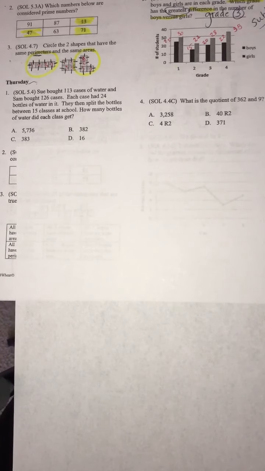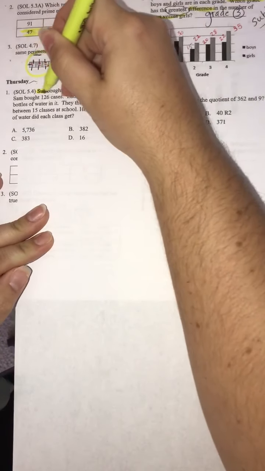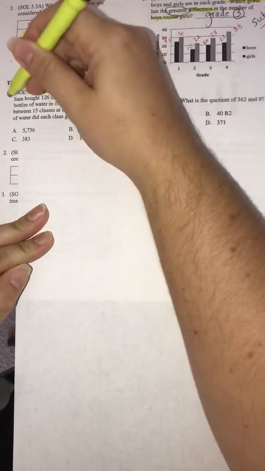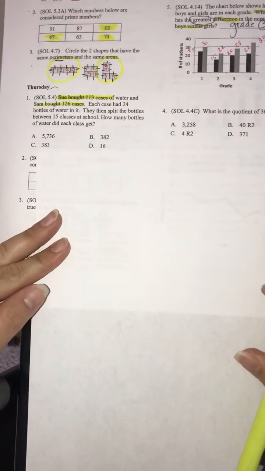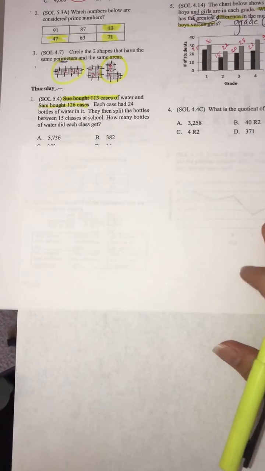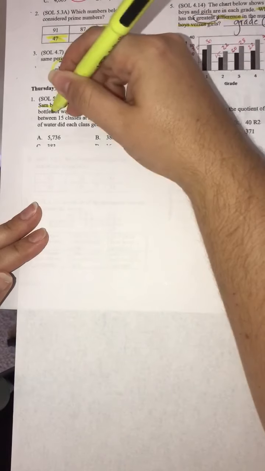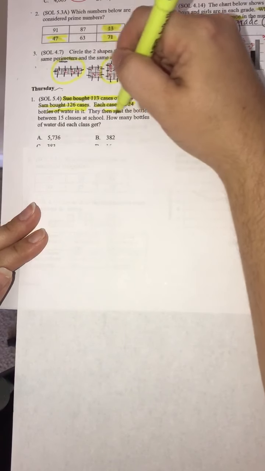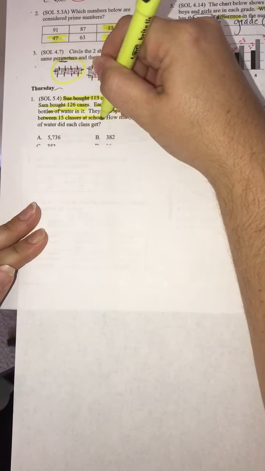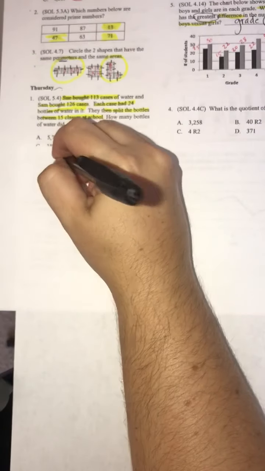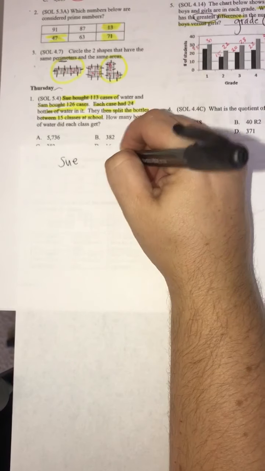Number 1, it says, Sue bought 113 cases of water and Sam bought 126 cases. Each case had 24 bottles of water in it. Then they split the bottles between 15 classes at school. How many bottles of water did each class get? Okay, so this is multi-step. So we need to figure out Sue and Sam, and then we will split the bottles, okay?